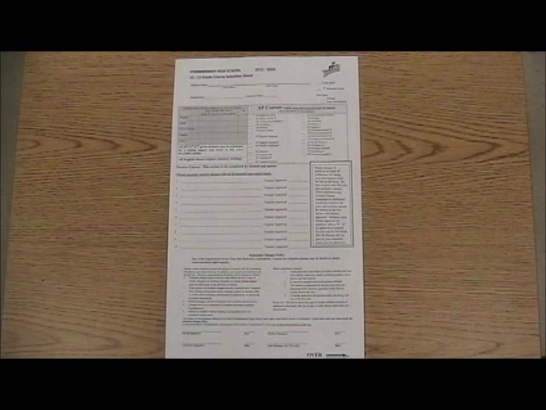It's time to start picking your classes for next school year. Today we'll be going over programming information and how to fill out your course selection sheet correctly. Before you start picking your classes, it is important to think about your graduation requirements.